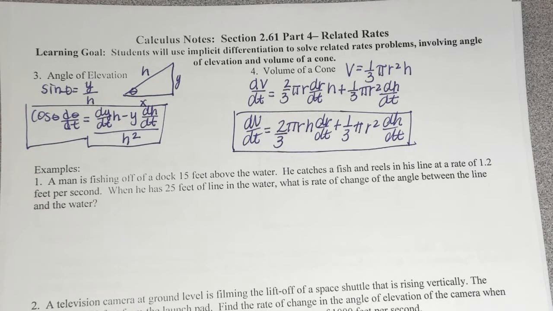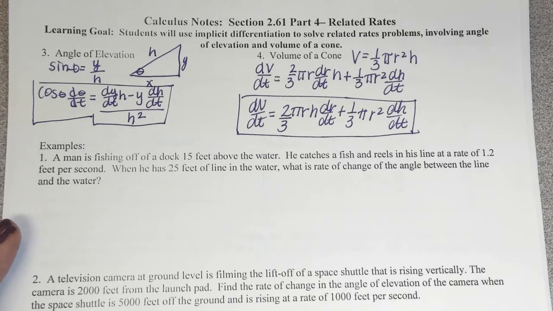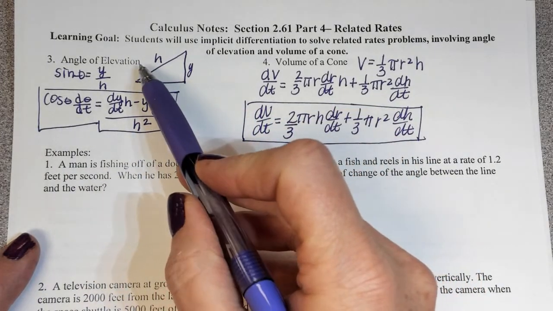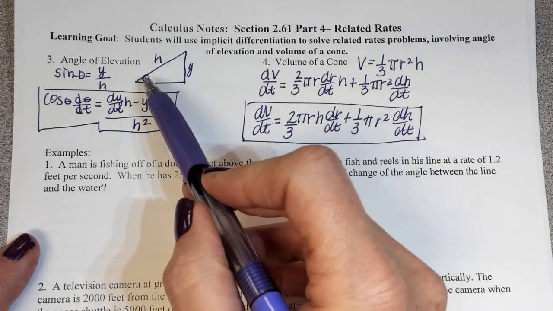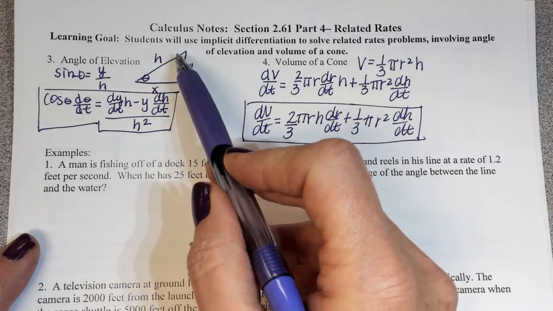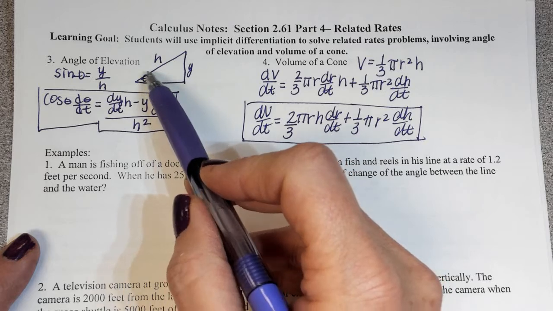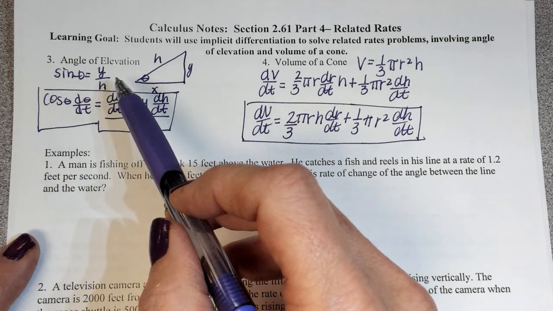All right, so we are continuing our notes over 2.61 Part 4, related rates. What we're talking about in this section, again, is that we are trying to find maybe the rate of change of an angle, such as here. We might want to know how fast this angle is changing. If we want to know how fast the sides are changing, and it doesn't involve the angle, we would want to use the Pythagorean Theorem and related rates. But anytime we need to know at what rate that angle is changing, we have to use sine, cosine, tangent, one of those trig identities.